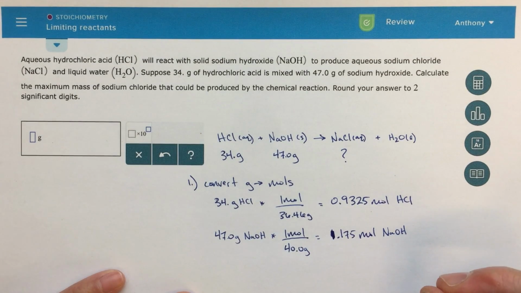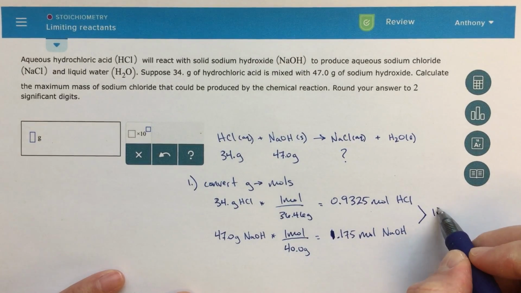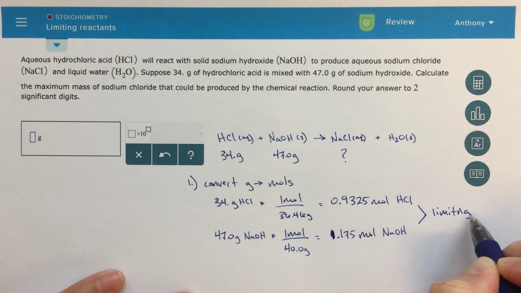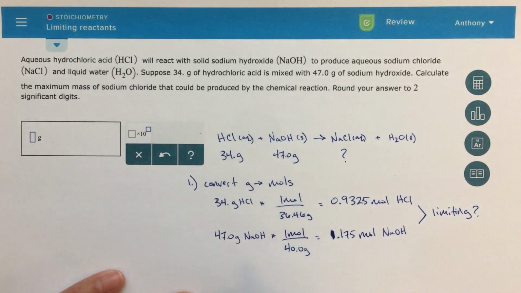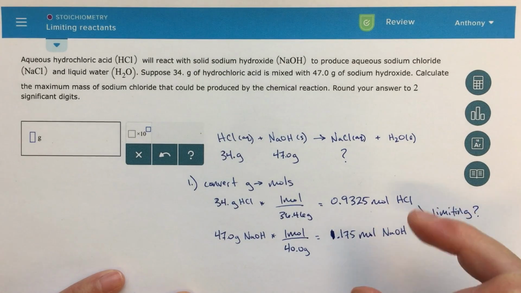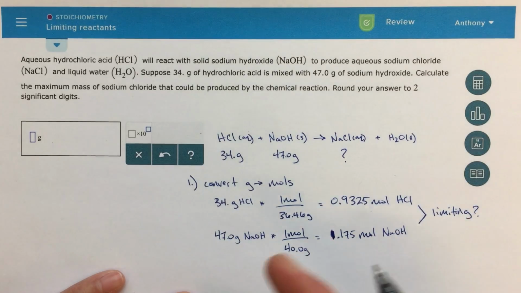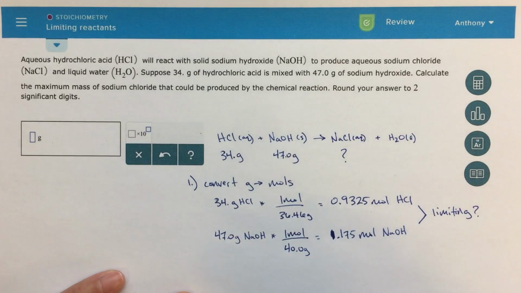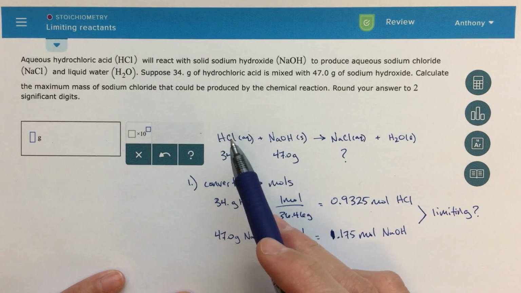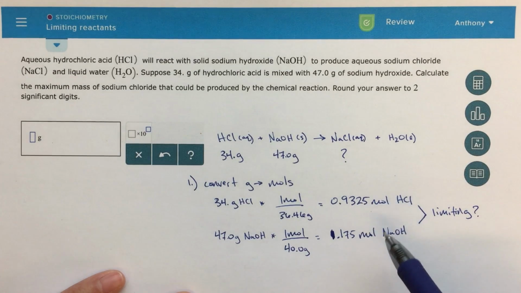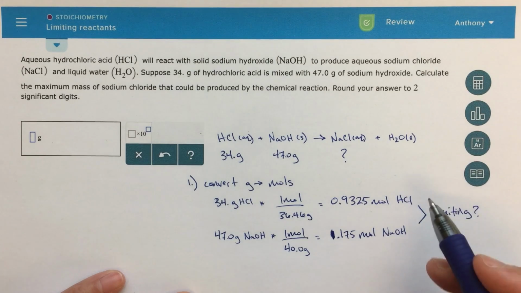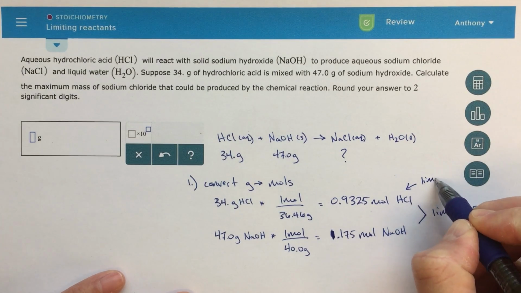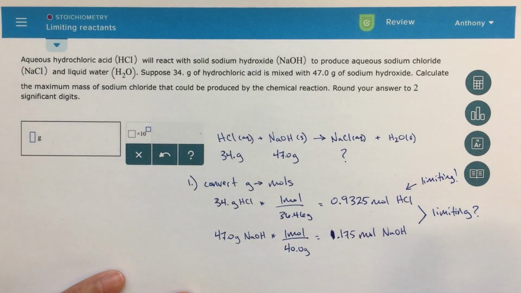And now, at this point, we want to determine the limiting reactant. So I'm going to compare these two values and figure out which one is the limiting. Limiting basically just means which one's going to run out first, right? Which one of these, if you actually did this reaction, is going to run out, and there will be none left. Since it's a 1-to-1 mole ratio, they're going to be consumed at the same rate. For every one of these, we need one of these. So I can look at these two numbers and say, well, 0.9325 is smaller than this number here. So that tells me that HCl is the limiting reactant. It's going to run out first.